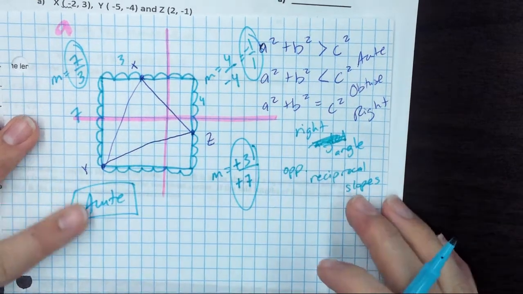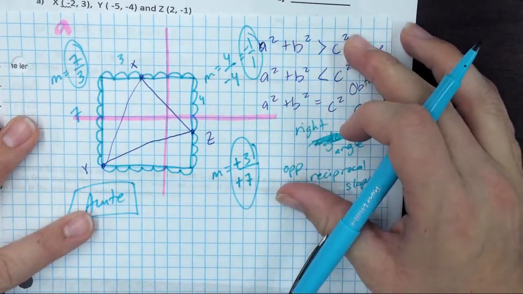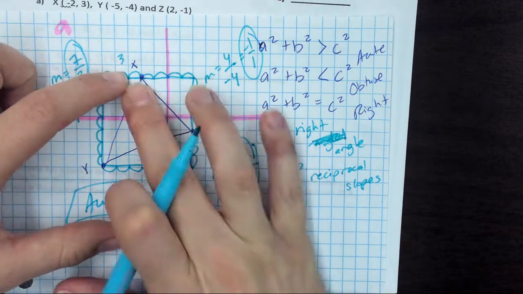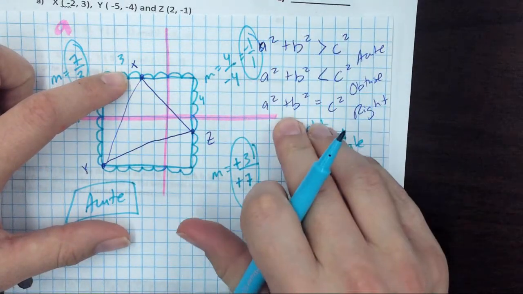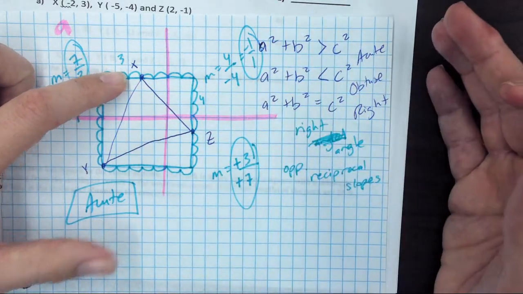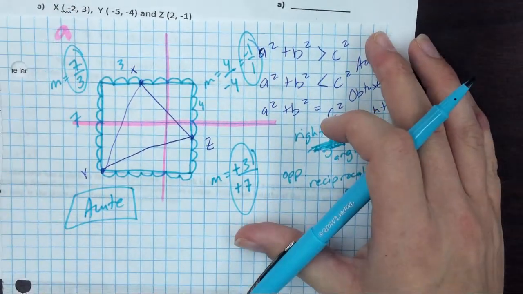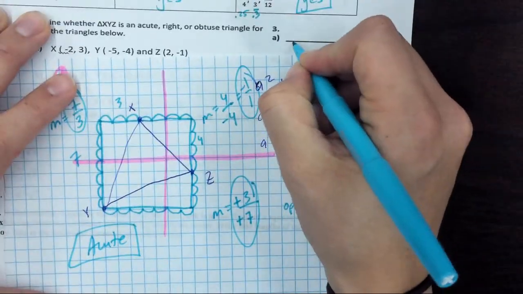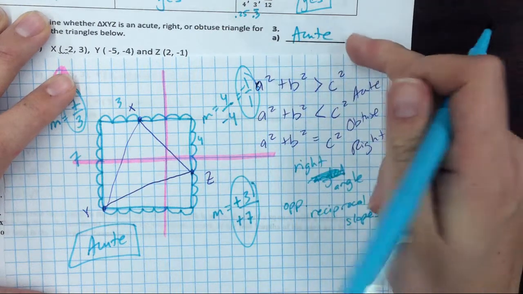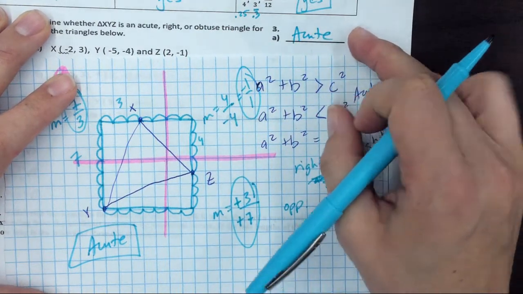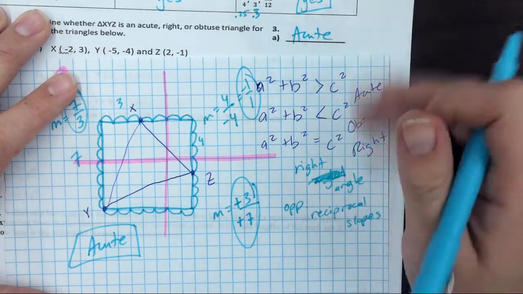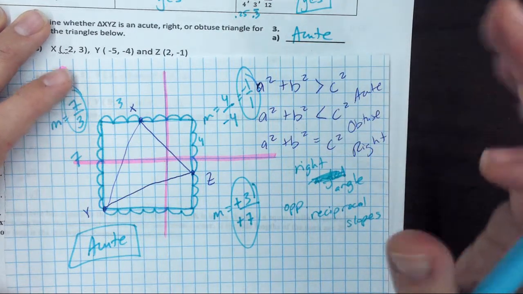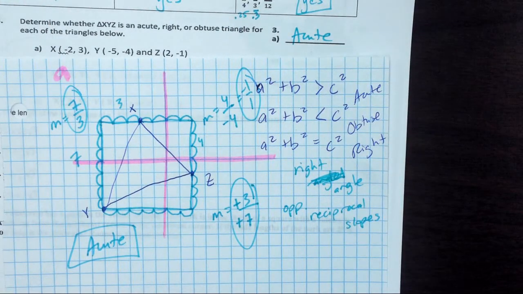Now another way to do that, using these formulas, would be to figure the distance of every side, then plug it into your formulas and see which one it follows. I like a little bit of logic. Alright, so A is acute. Note that on your test, it might not all be the same and it might be all mixed up, so make sure you actually do it on your tests, people.